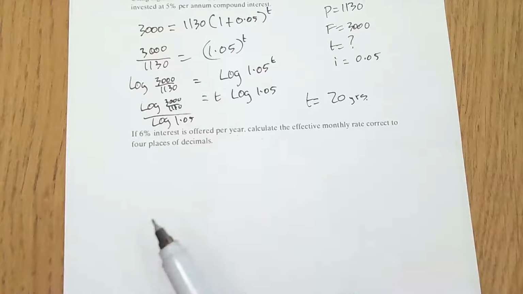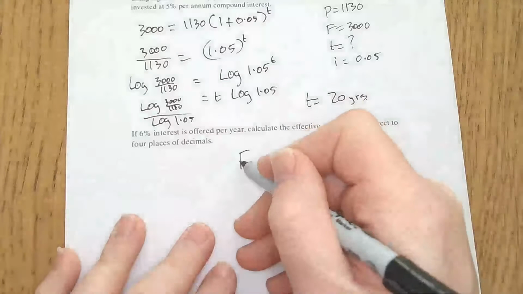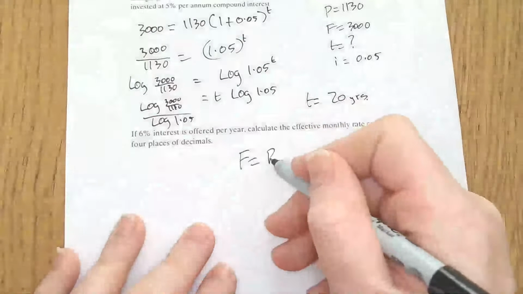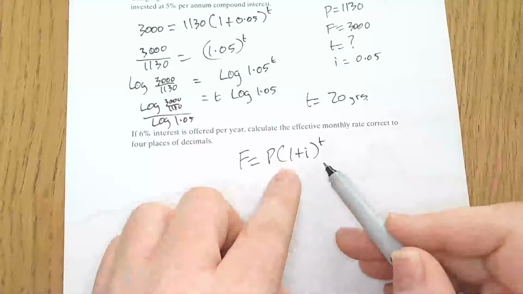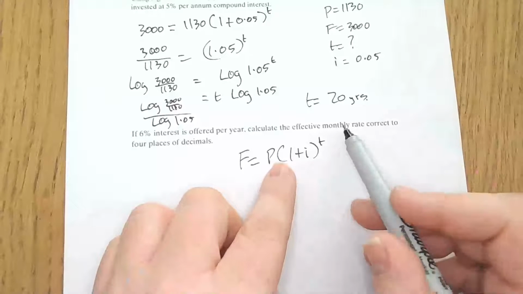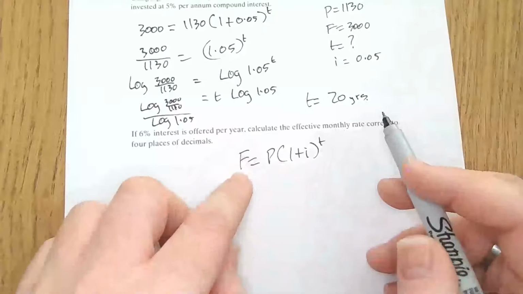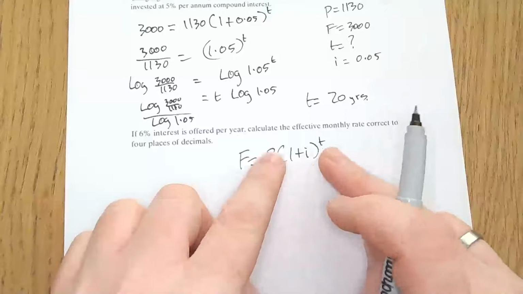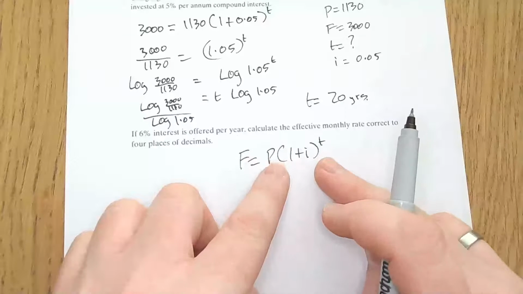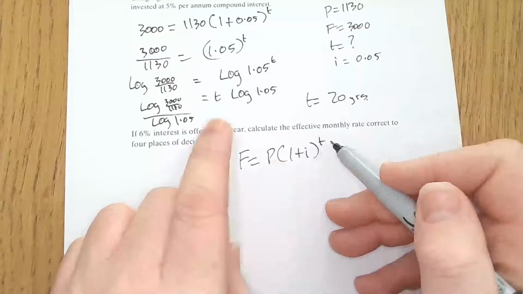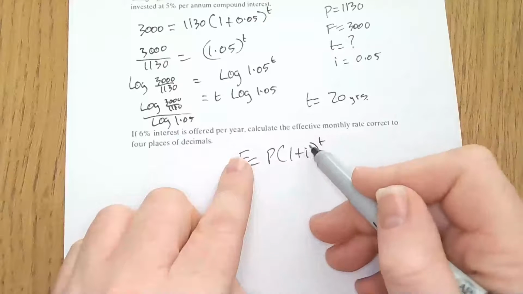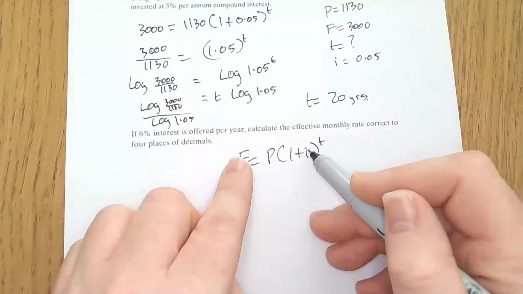But if you look at the formula which we've been using, this bit of the formula, if this is 12, then this is made up of 12 equal, and I want to get down to monthly, then those monthly, if there's 12 of them going into 1 year, then this interest can't just be divided by 12 because it's being powered.